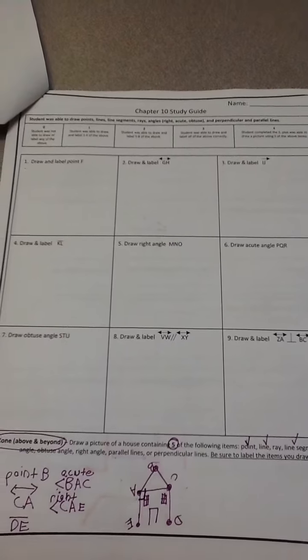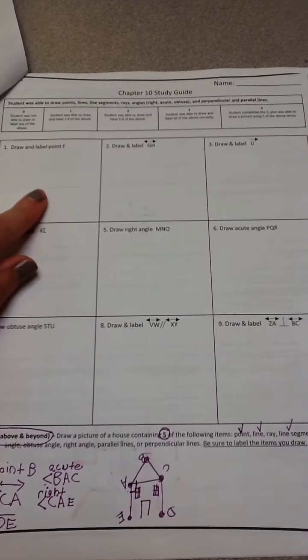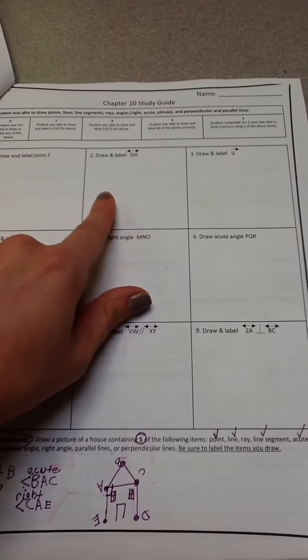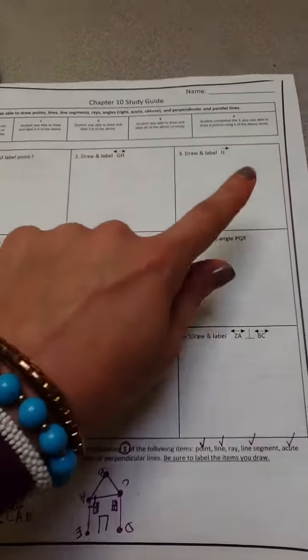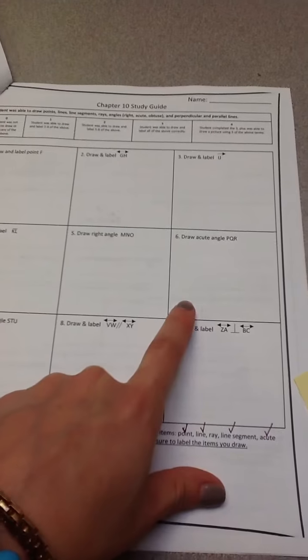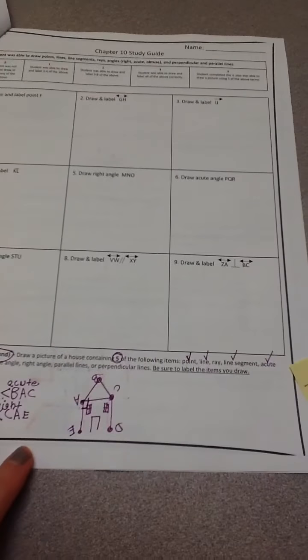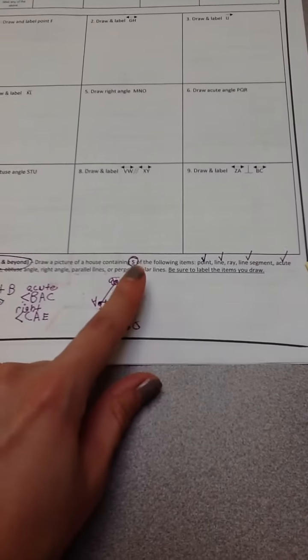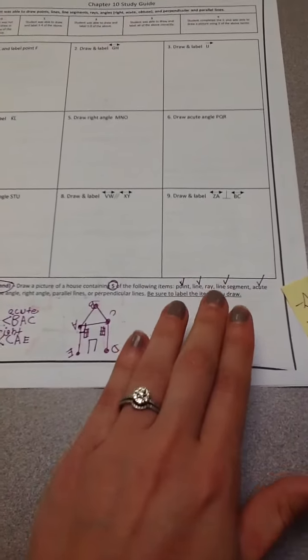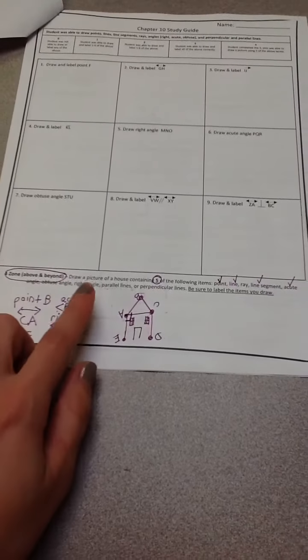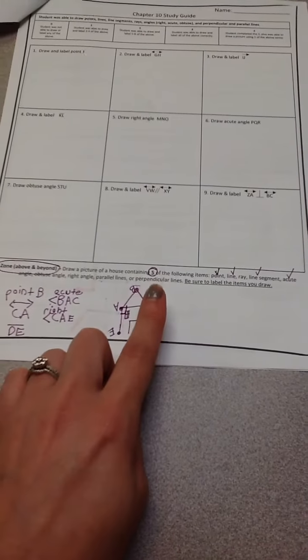Page 1 is lots of drawing, so they'll have to draw a point. I'm kind of getting trippy with this. They'll have to draw line GH, array, an acute angle using the points P, Q, R. And then for like the above and beyond points, it says to draw a house that contains 5 of the following. I used one I used in small groups, so there's already writing. But there's 9 total things they can identify in their house, but they only need to pick 5.